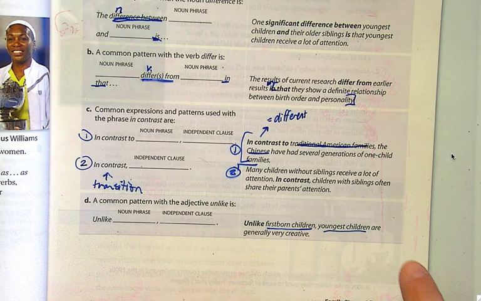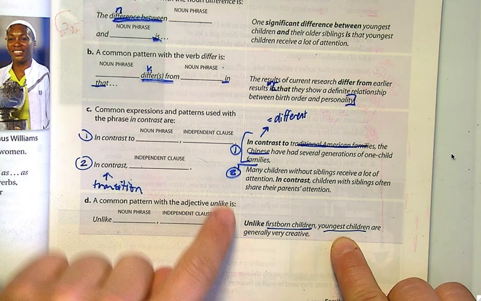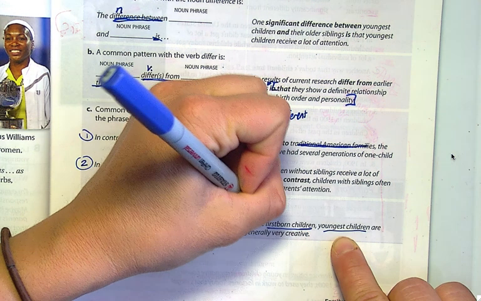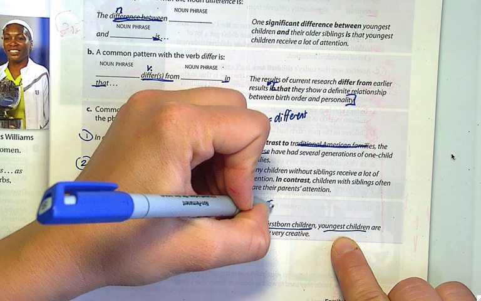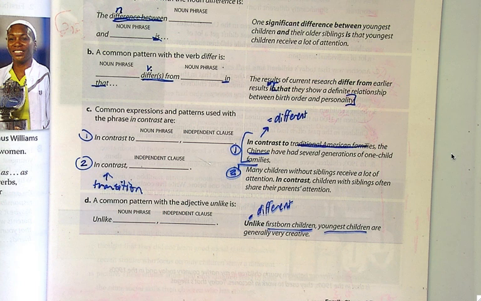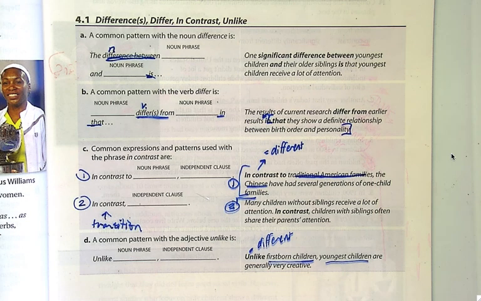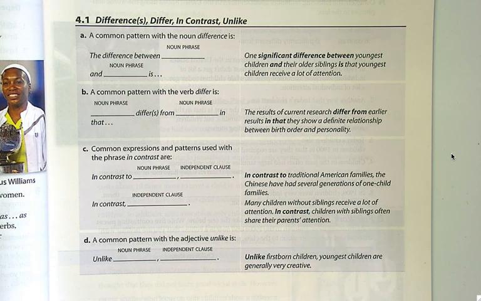So here we're comparing firstborn and youngest children, and this word unlike means different. That's the meaning of the word. But it has a little bit of a different grammar than the word different. So in all of these cases, we're looking at many ways to show differences. They're all different words, they have different grammars, and it makes your sentences more interesting and complex.